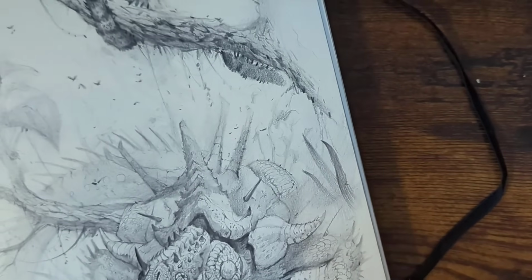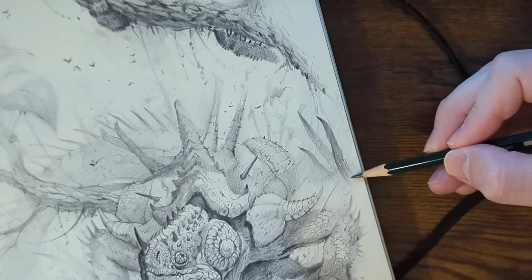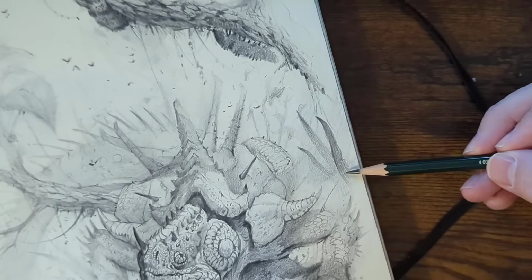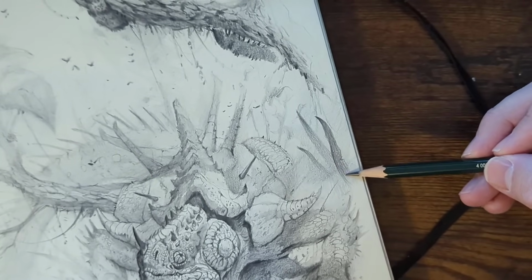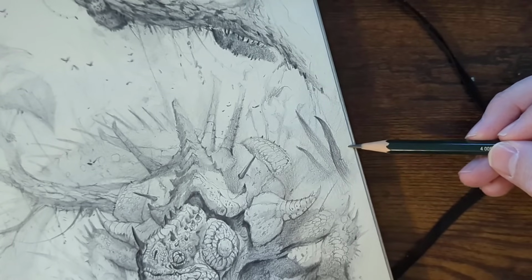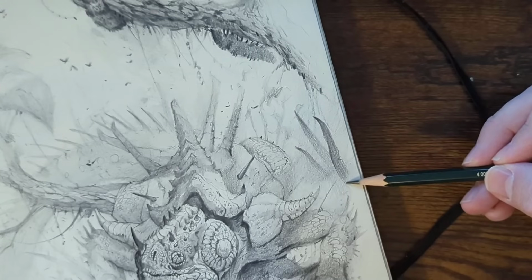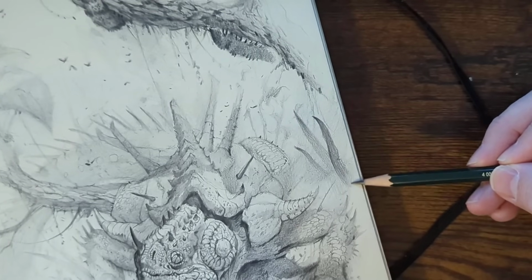Okay, now that we can see the strokes, you see how they're kind of broken up at the end? I don't want that. So I'm going to do little circles. They're not really circles. They're kind of like flattened ovals. And I'm just going to go back one at a time over the other one.